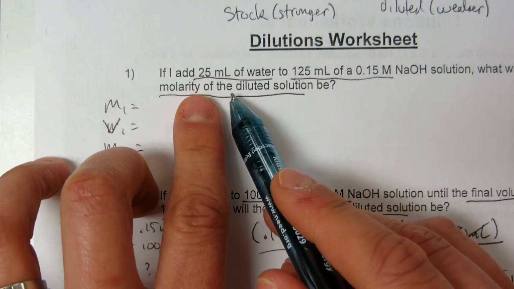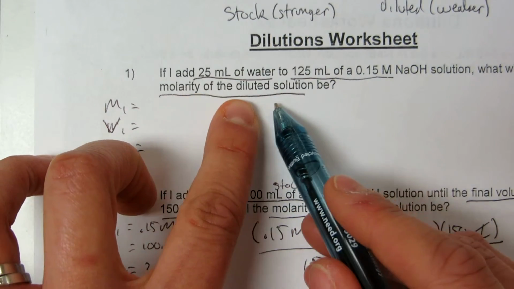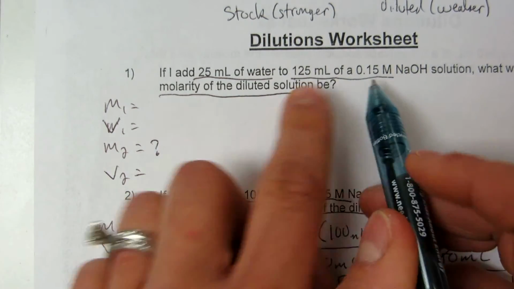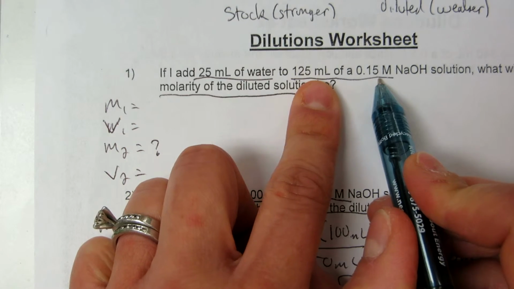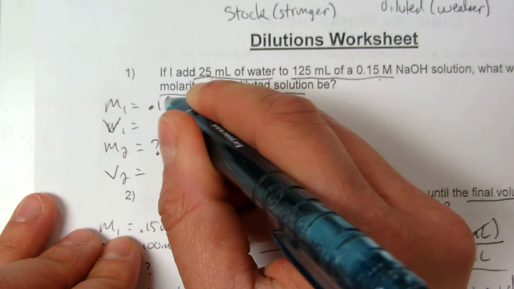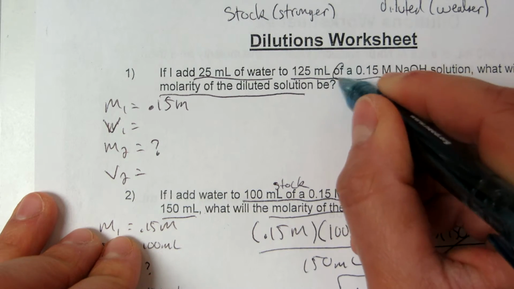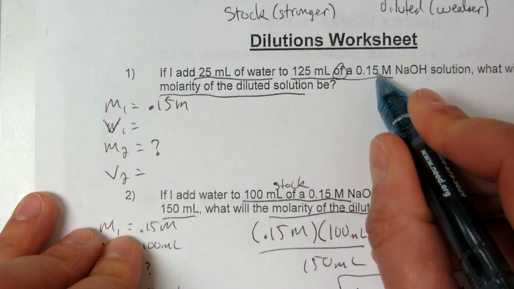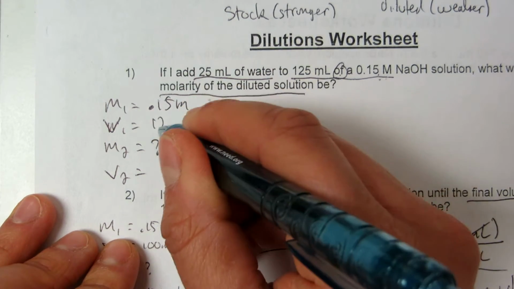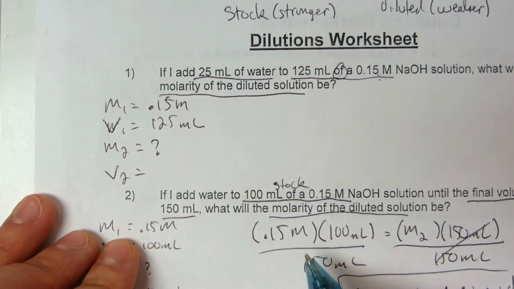They are asking for the molarity of the diluted solution, which is your M2. So we're going to be solving for M2, which means this information must be your M1, V1 information. So your M1 would have to be 0.15 molar, and you have 125 milliliters of that 0.15 molar. So 125 milliliters will be your V1.